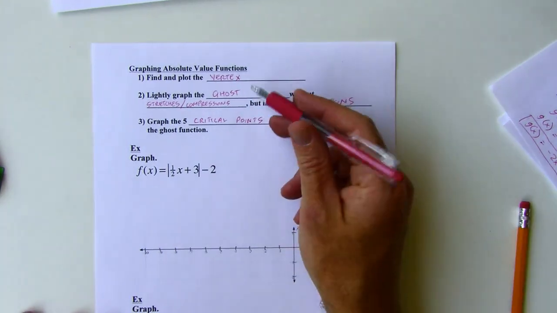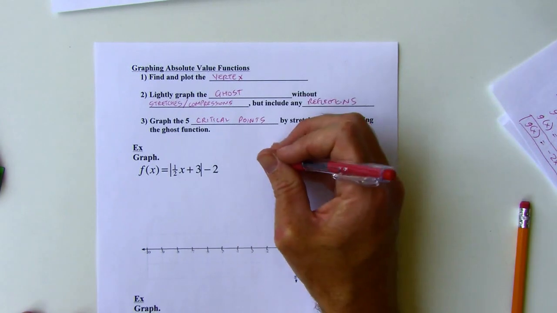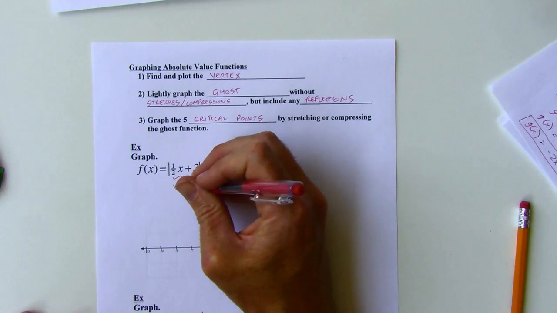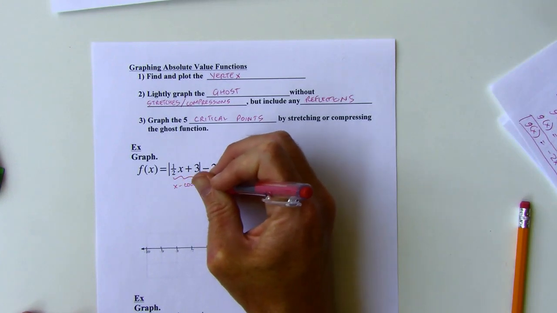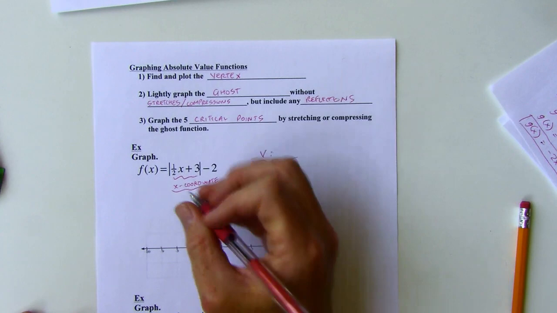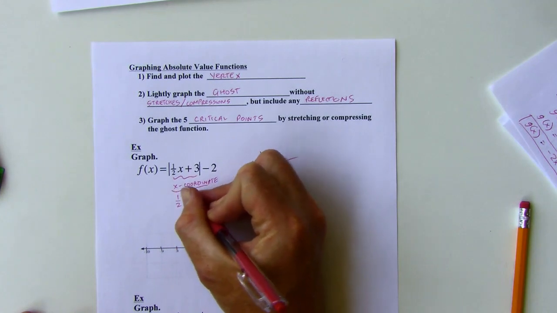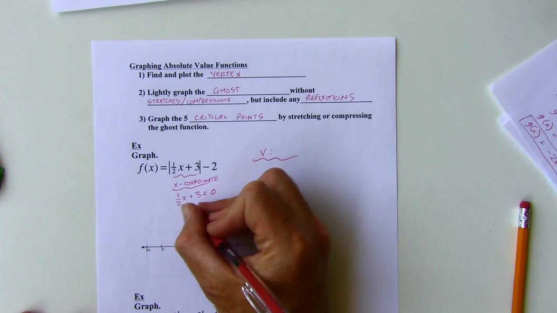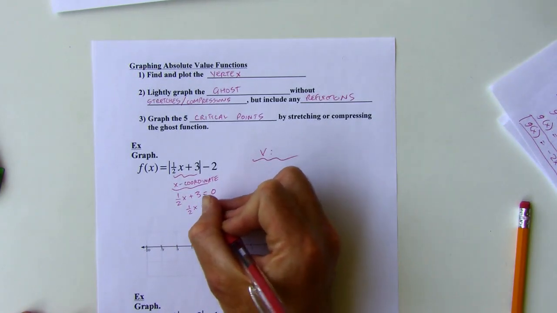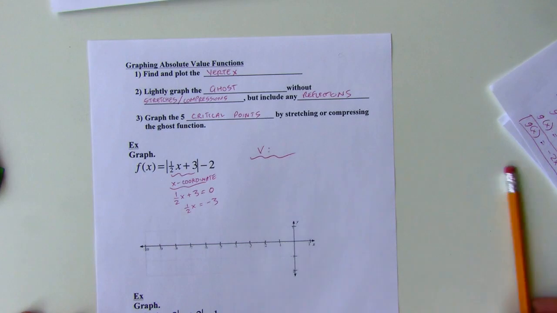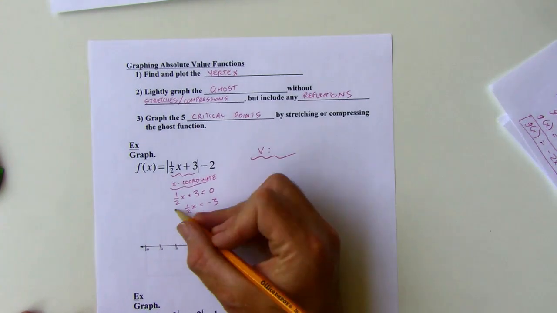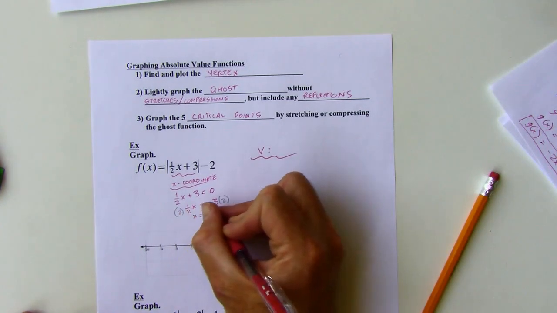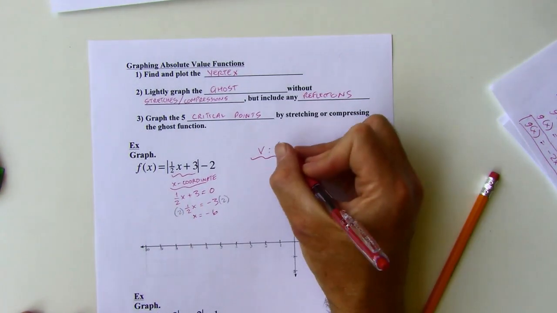So I'm going to start by finding my vertex. To find my x coordinate, I'm just going to set the contents of the absolute value function equal to 0 and solve that for x. I'll start by subtracting 3 from both sides. And now I want to get rid of the 1/2, so I'm going to multiply the whole equation by 2. So that means x is going to equal -6. So there's the x coordinate of my vertex.